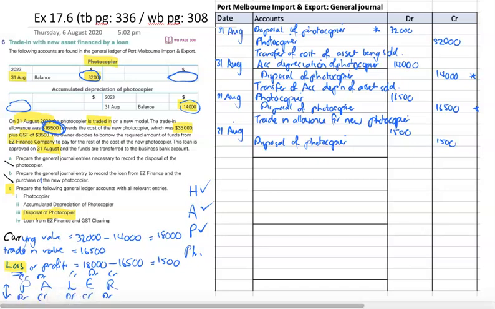What is going to be a debit that increases, a revenue or expense? Clearly, it's going to be an expense. And our expense here, due to the loss, you can see it's all starting to link on, is a loss on disposal of photocopier.